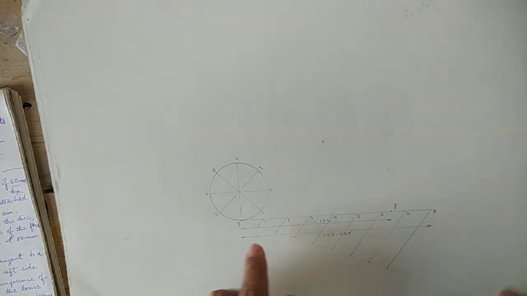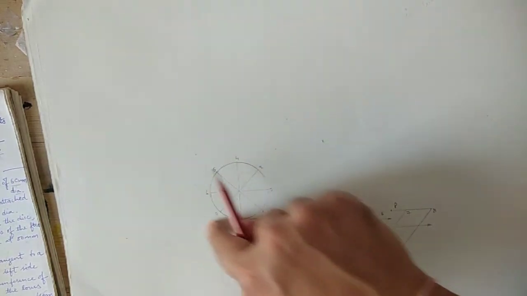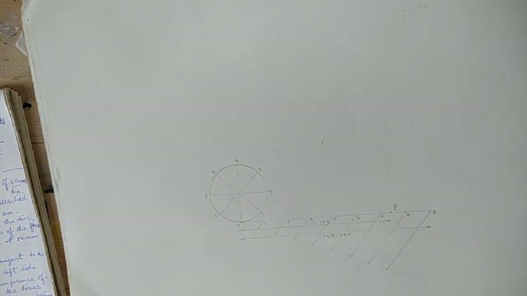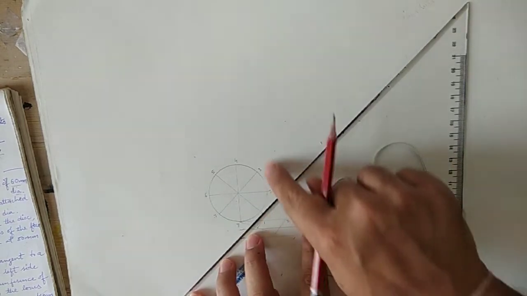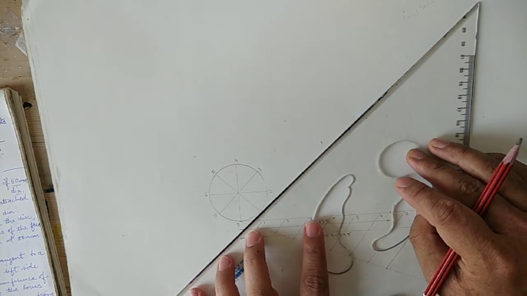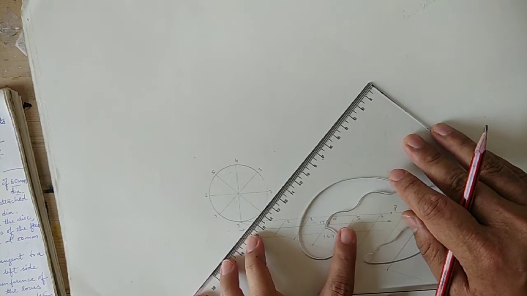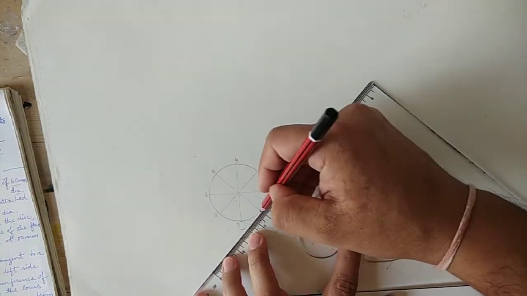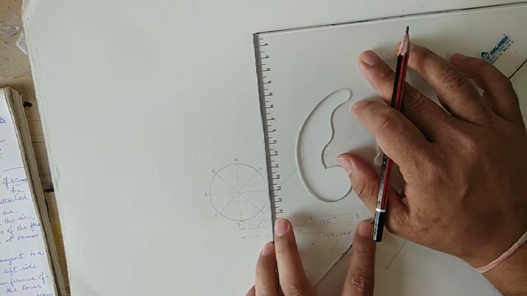Okay, so now this 125 mm distance we have to wrap around the circle. So after that, draw a tangent from all points on the circle. So start from 1, draw tangent from 1. Now draw tangent from 2.